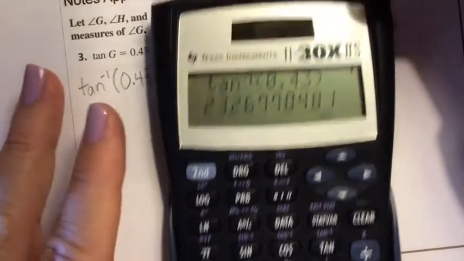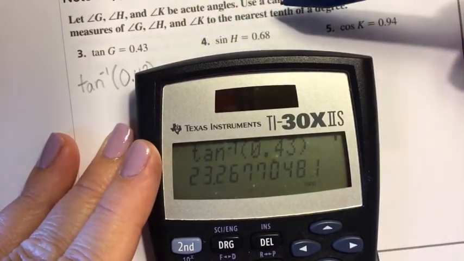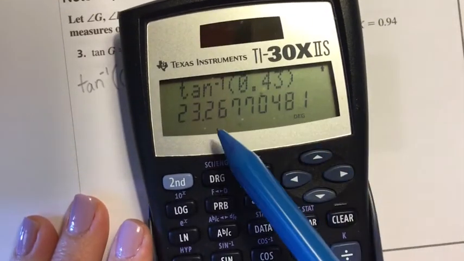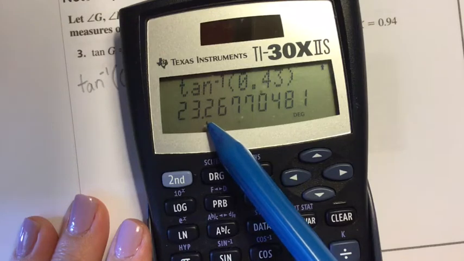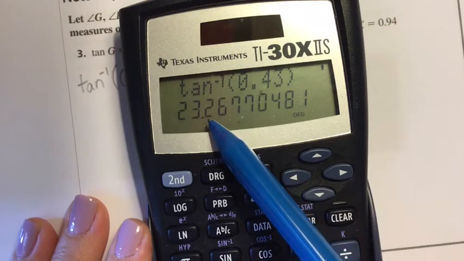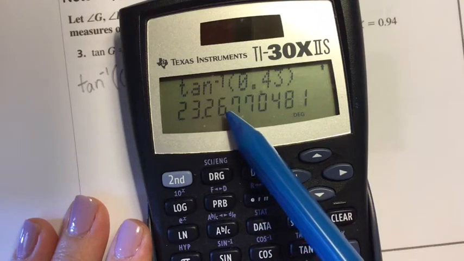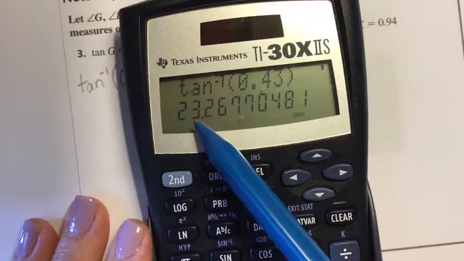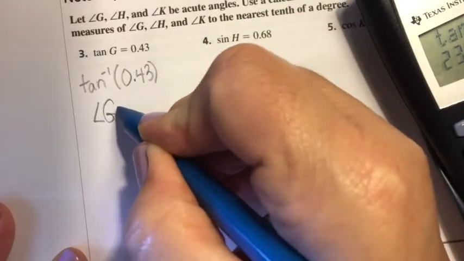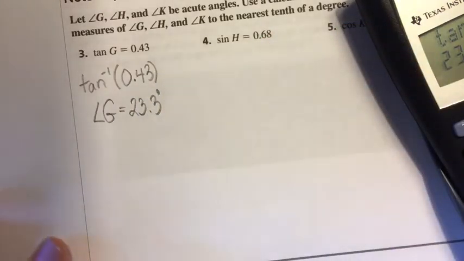In my instructions, it asks me to round my angle to the nearest tenth. So to do that, I look at the 2 in this problem. The 6 tells me what to do to the 2. Since this number is higher than 5, then I will put 23.3. Angle G is 23.3 degrees.